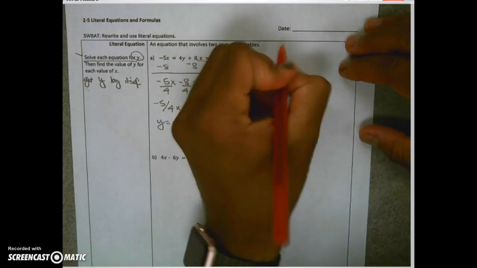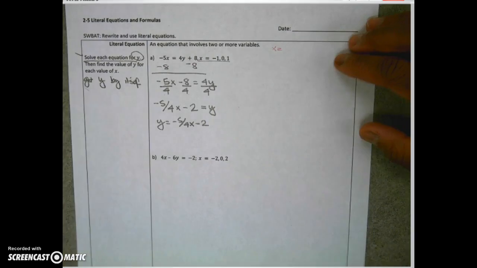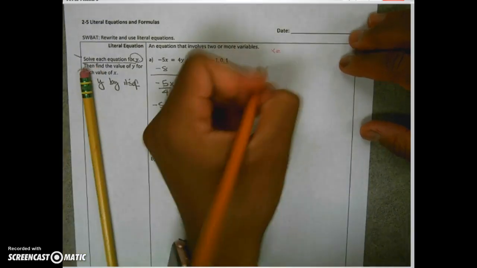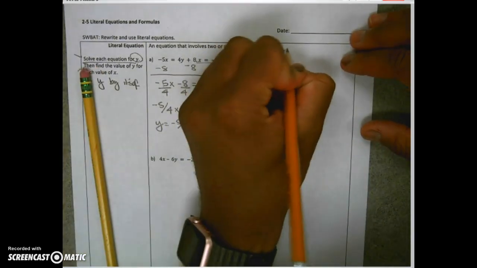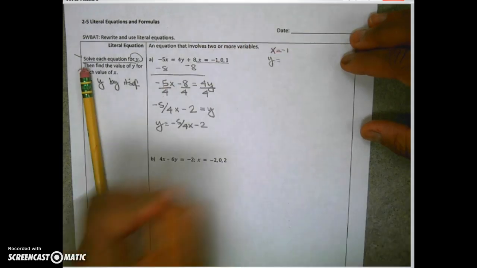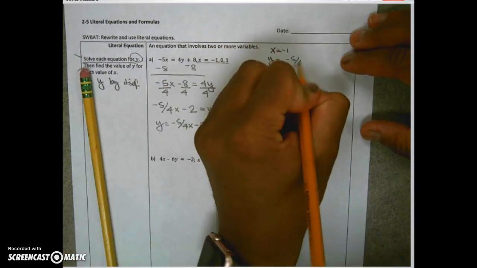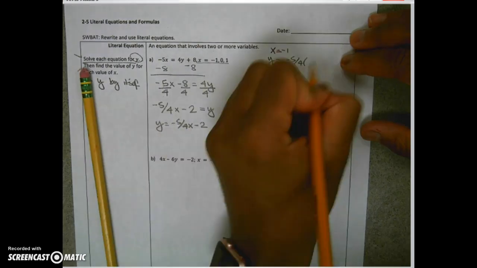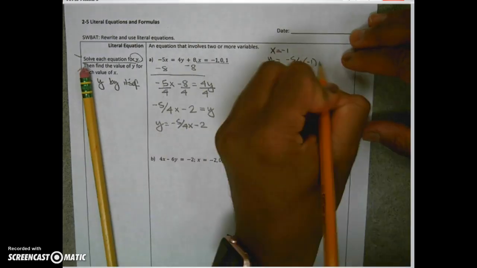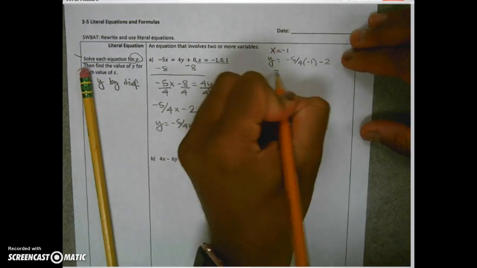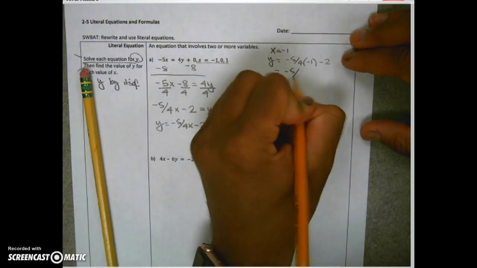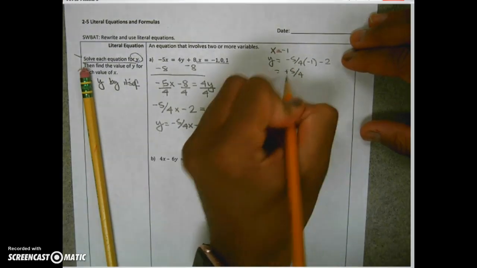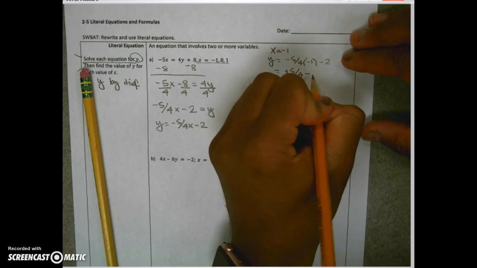So the first one, when x equals negative 1, thought I was going to change colors there. When x equals negative 1, y is equal to negative 5 over 4x, but instead of x, I'm going to write negative 1, minus 2. Negative 5 over 4 times negative 1 is positive 5 over 4 minus 2.